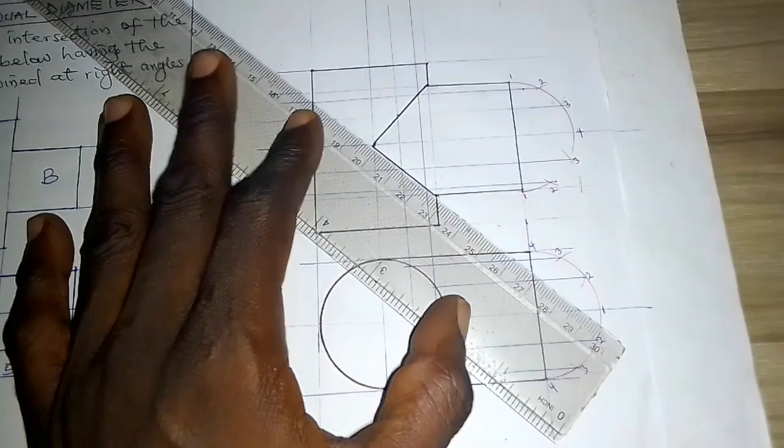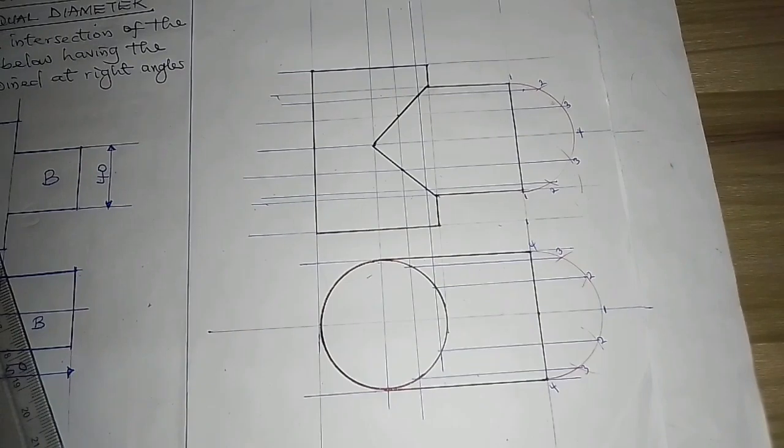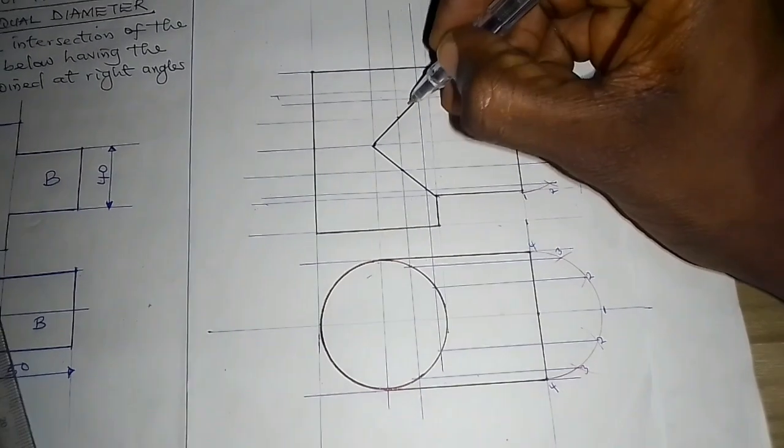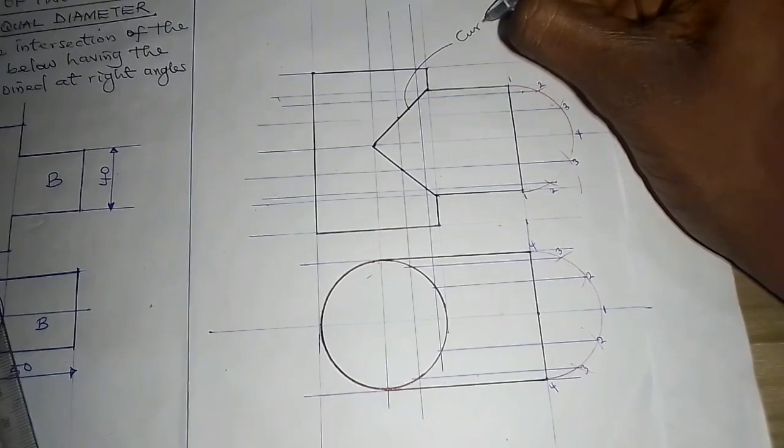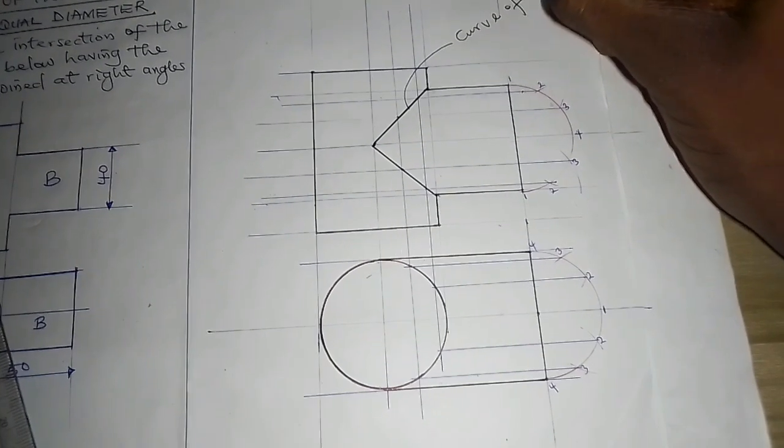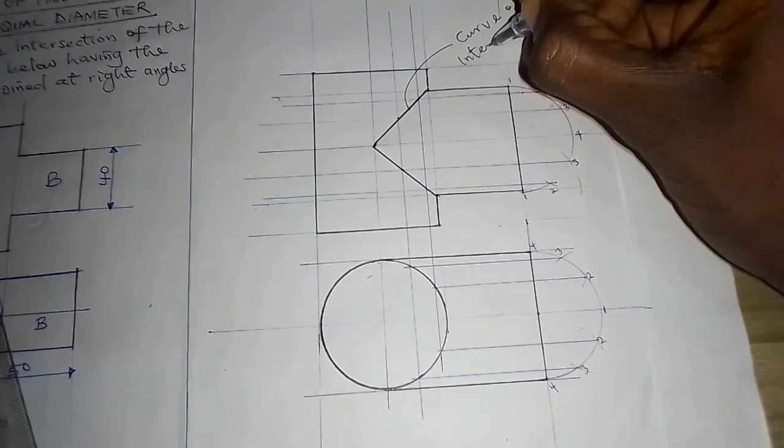Now you see, this is my curve of intersection. This is my curve of intersection.